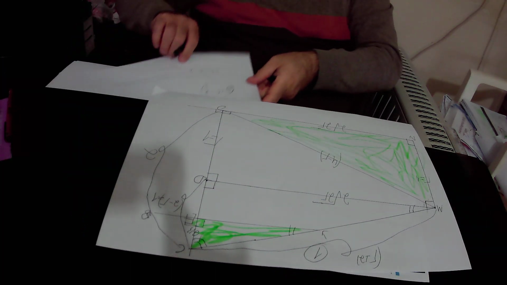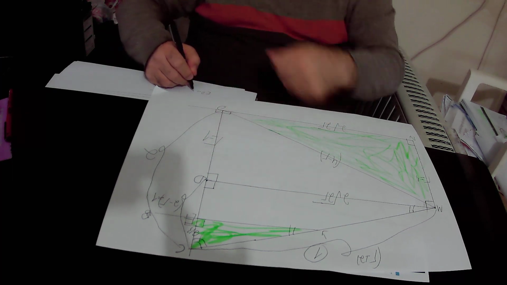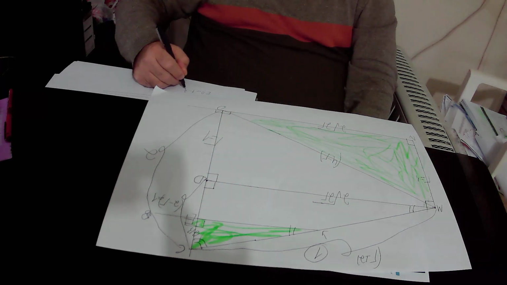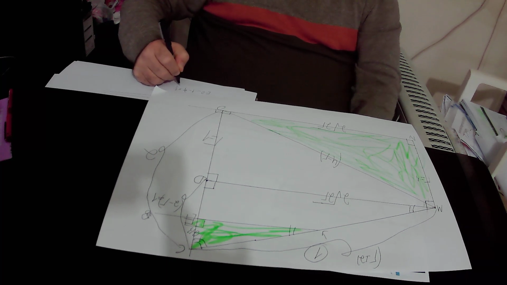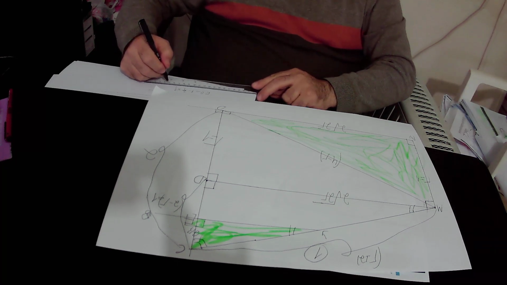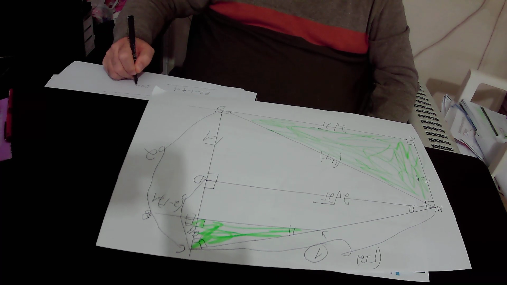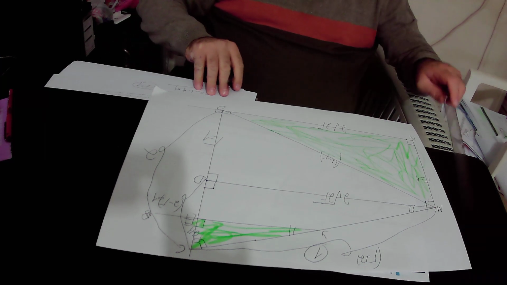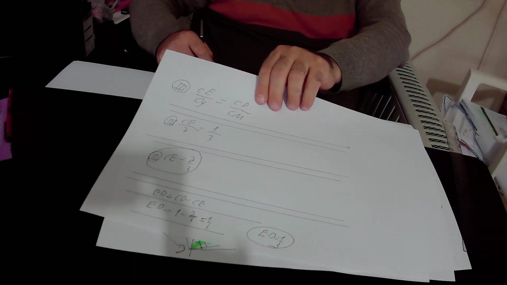So ED equals CD, that is 1 unit, minus CE, that equals 2/3. 1 minus 2 over 3 is one third. So we found out that ED equals 1 over 3 units.